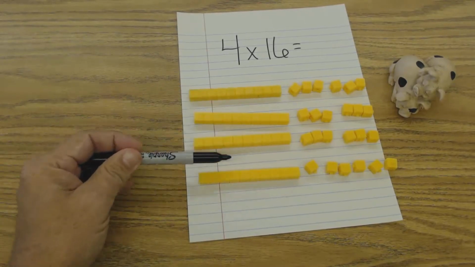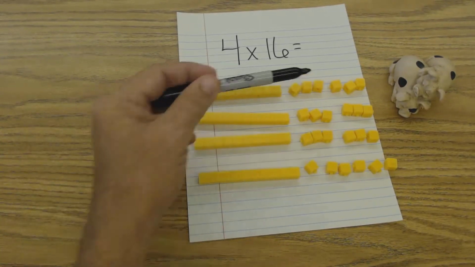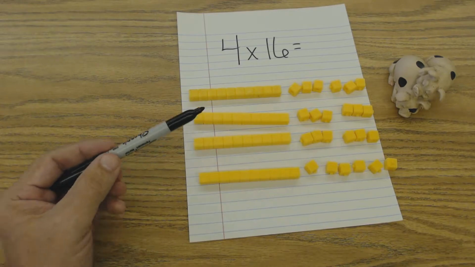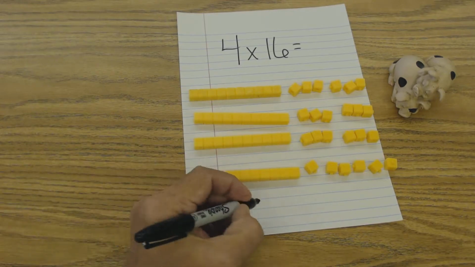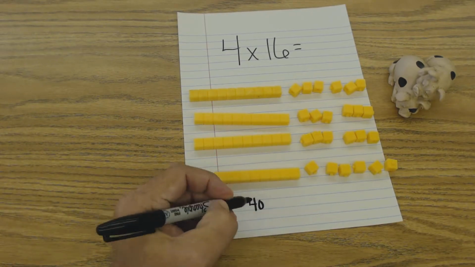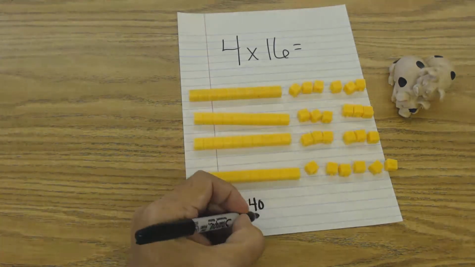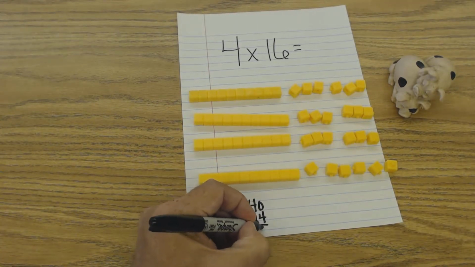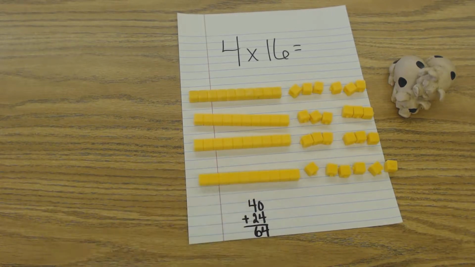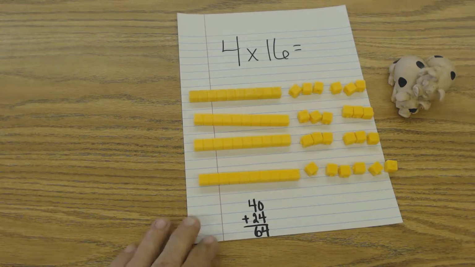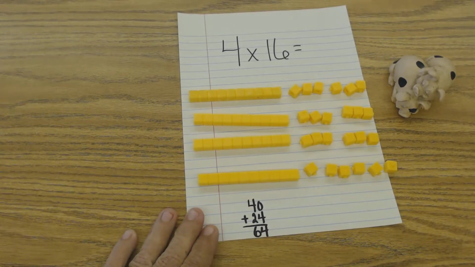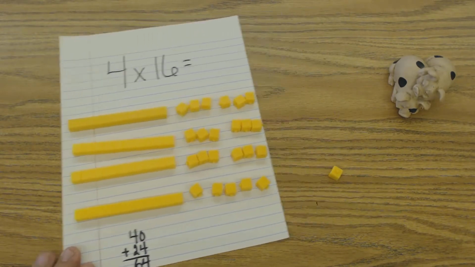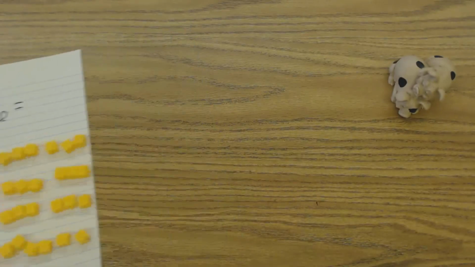We have 4 rows of 16 each. So we could multiply 4 by 10, and that'll give us our 40. And then 4 by 6, which is 24. Add them together to get 64. So that's another way of showing multiplying with the distributive property.